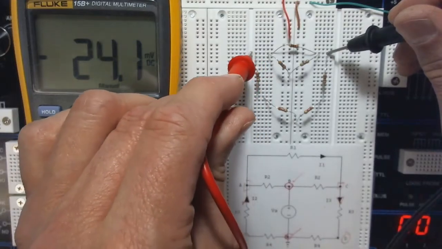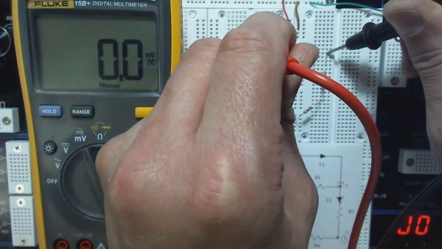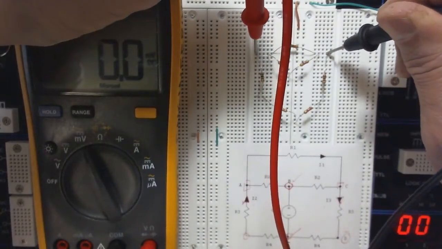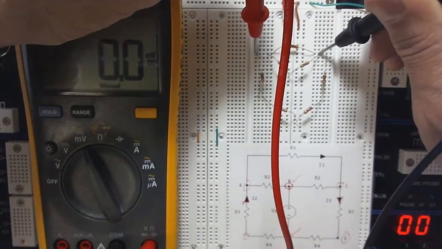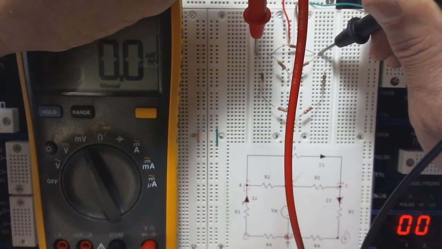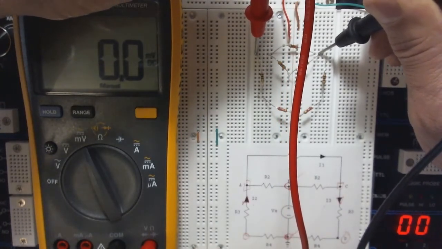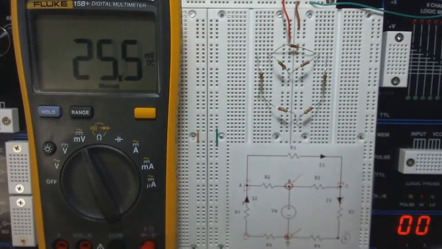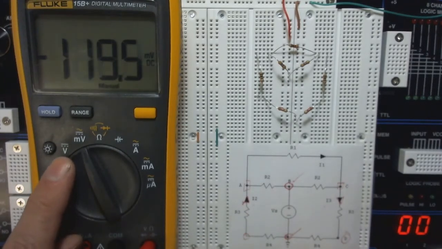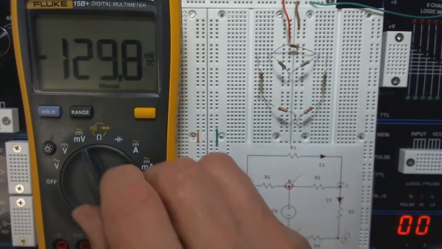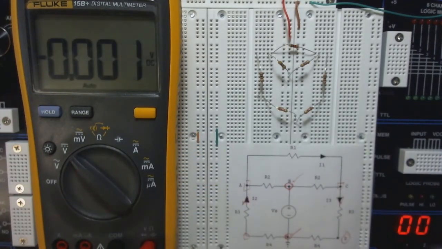Should be less than that. I might not have good contact here. There we go. So I'm reading in millivolts, and there is 0 millivolts. Okay, so I'll write that down, 0 millivolts. So I not only found a 0 in terms of volts, with 0 volts I actually measured lower and I have 0 millivolts.